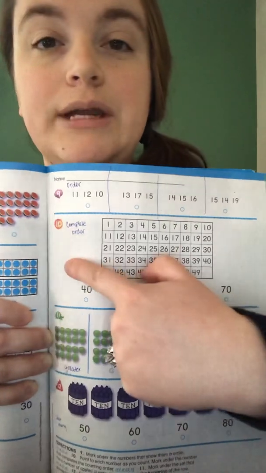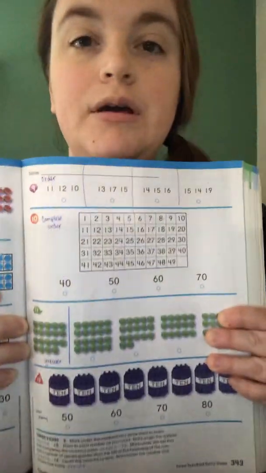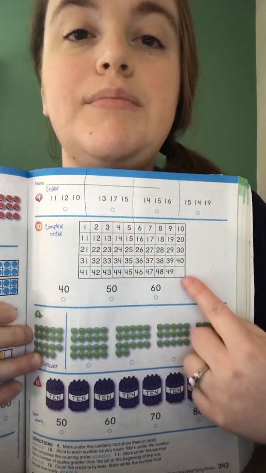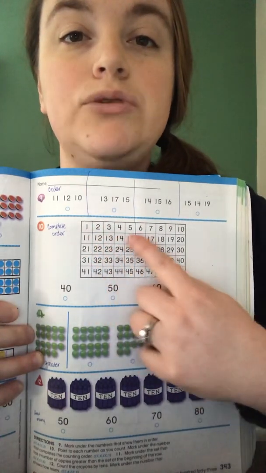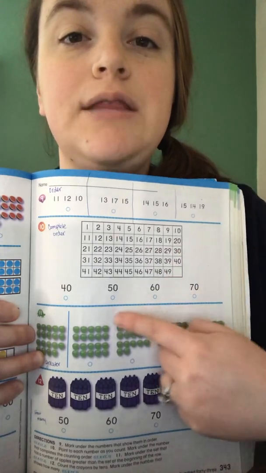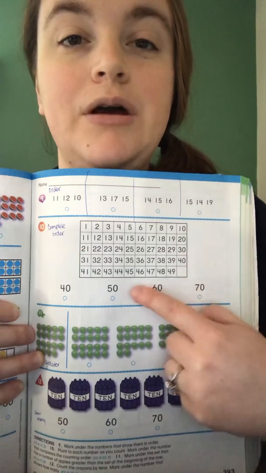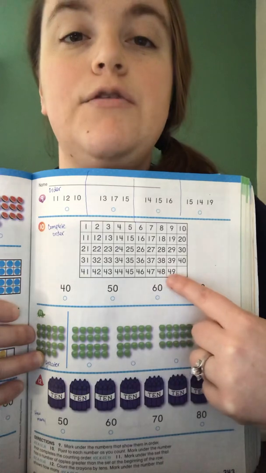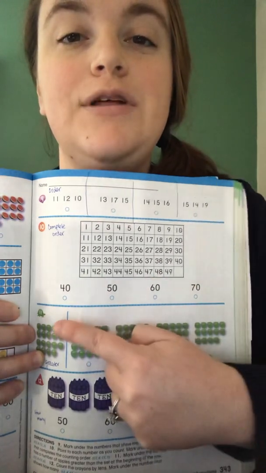Okay, we're going to come down here now to problem number 10. We have a chart starting with the number 1, but we are missing the last number. Go ahead and count through your chart if that helps you. Fill in the bubble for the missing number right here. We have 46, 47, 48, 49. What number do we need? Fill in the bubble.